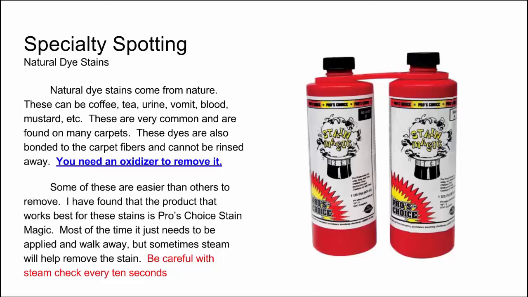With coffee, there are tannin stain removers. I didn't list those here because they just don't work as well as the Stain Magic. A lot of times you'll apply a tannin stain remover and it just doesn't work. You end up having to use Stain Magic anyway. So just go right to the Stain Magic.